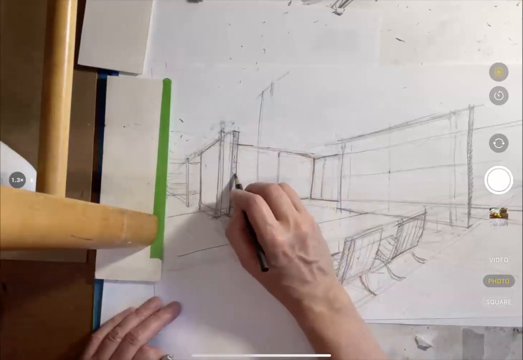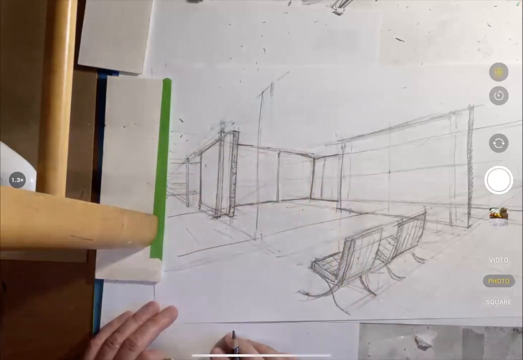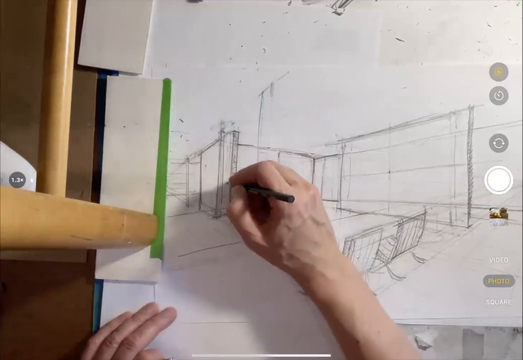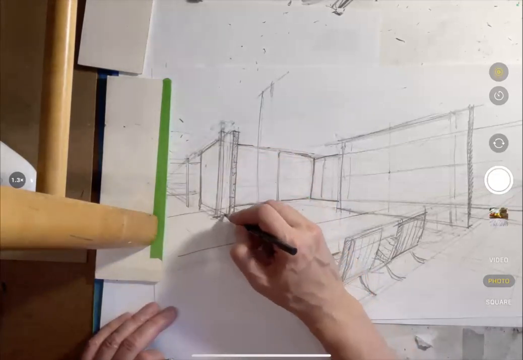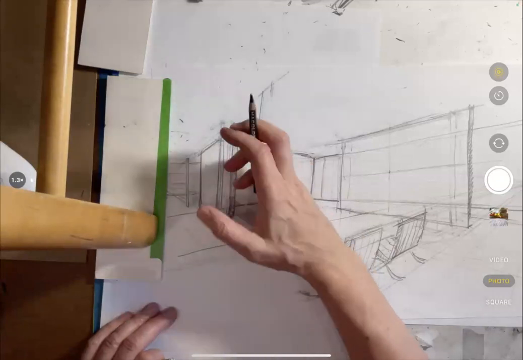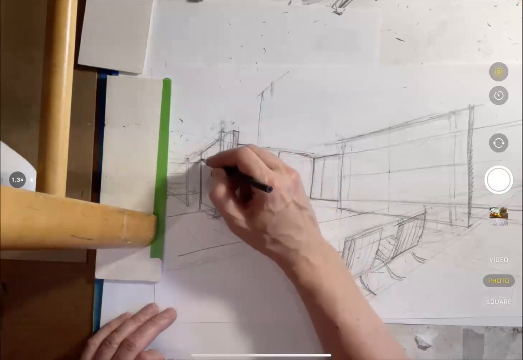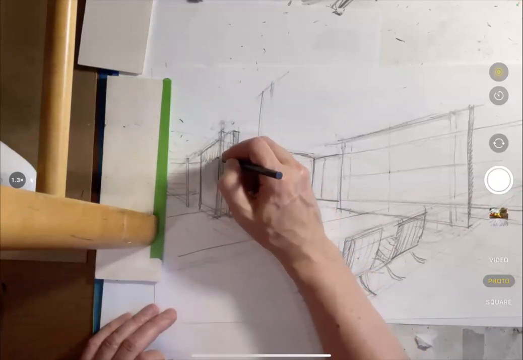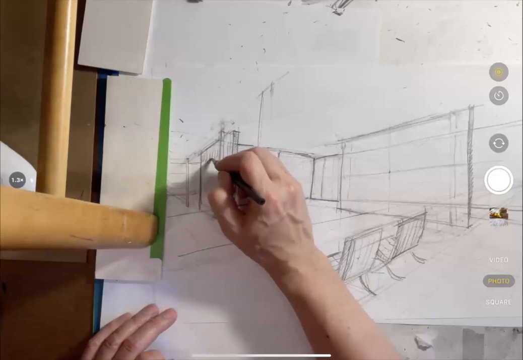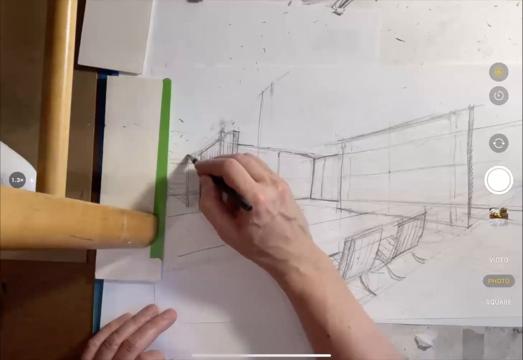Here's some scribble for the end of the marble slab. There's some reflection here. This actually comes out longer, but I'm going to leave it alone. There's a reflection of a window over here. This needs to be taller.